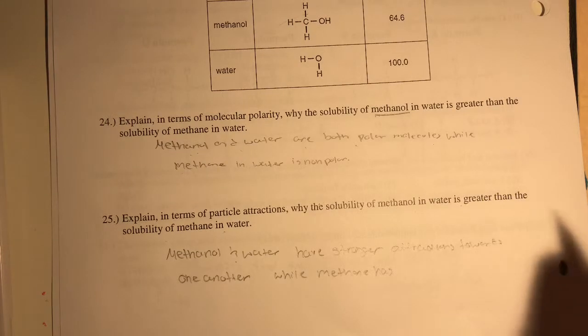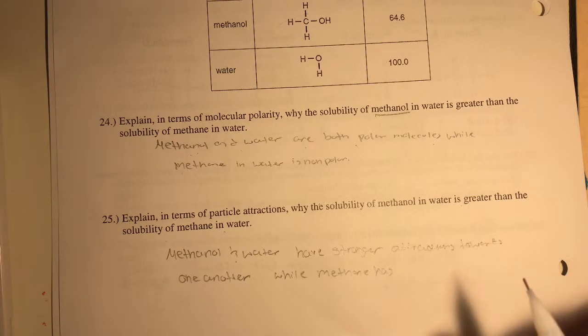Honestly, when you talk about particle attractions, it's basically just asking you which has strong and which has weak.